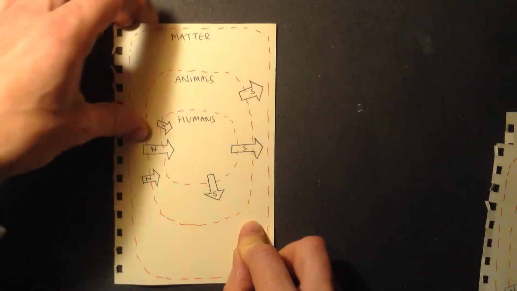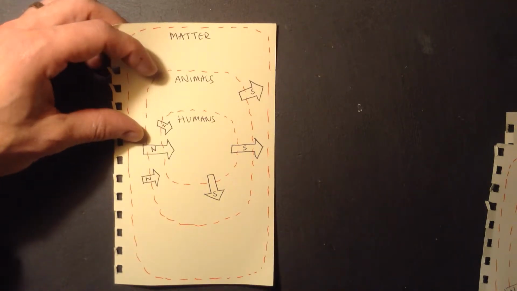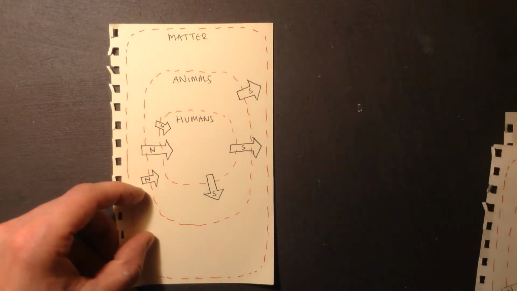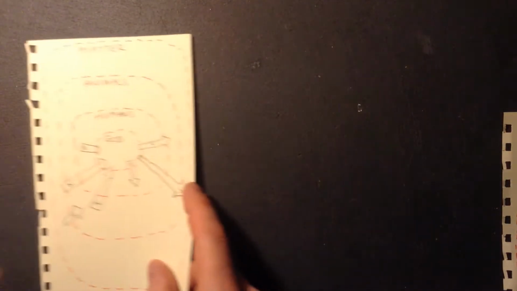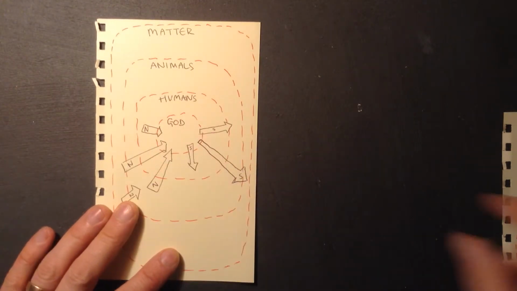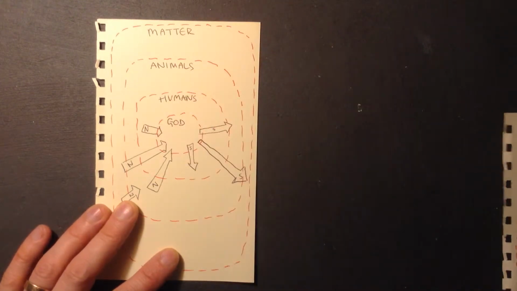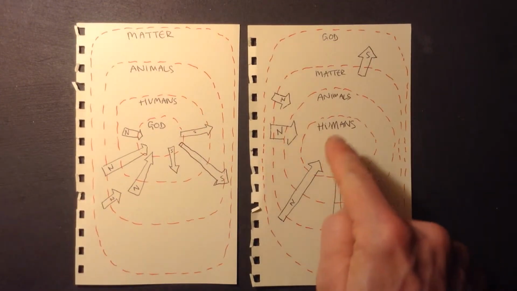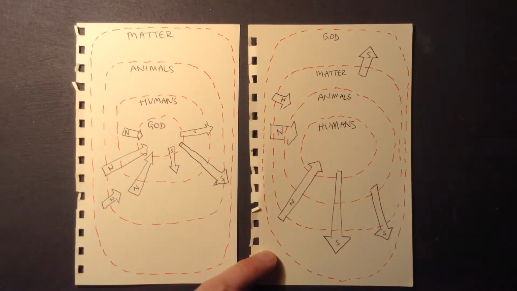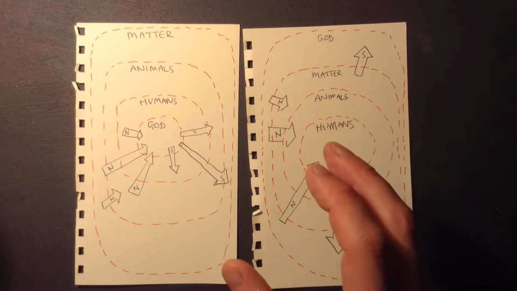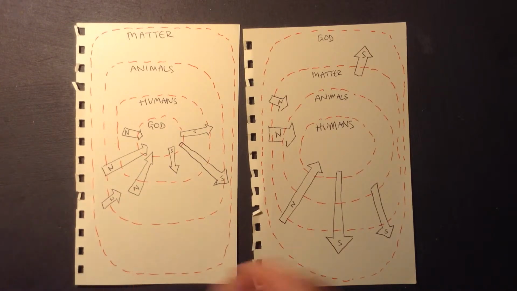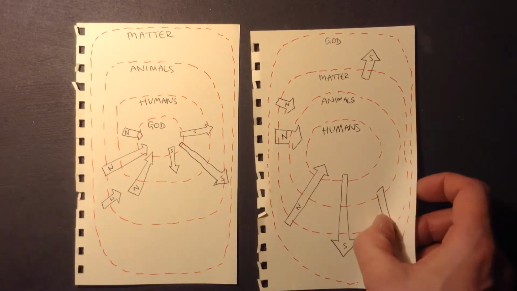Okay, and so this is just out of amateur interest. I'm not particularly clever or anything like that, I'm just sort of having a look here. And so here we go. Here's one diagram with God right at the middle, and there's matter, animals, humans, God, and then there's another one I've done here showing God, matter, animals and humans. And so I'm going to go through both of these in turn, and I'm not going to prove whether God exists. What I am going to look at is, if God exists, what sort of characteristics does it have, or do they have?